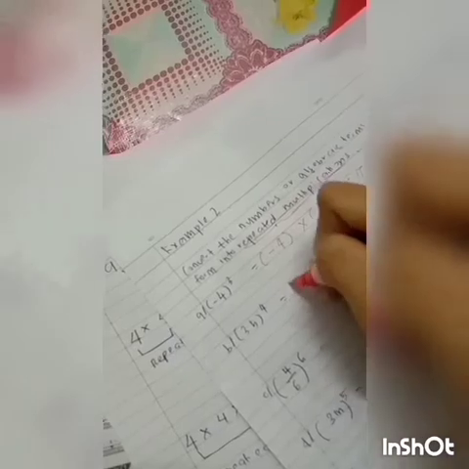And then for question B, (3.5) multiply (3.5) multiply (3.5) multiply (3.5). So we have 1, 2, 3, 4 in the repeated multiplication.